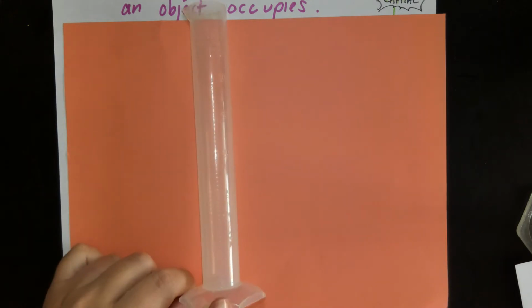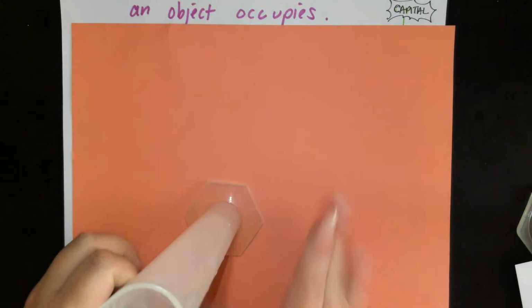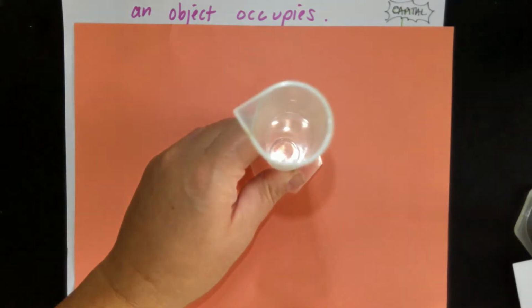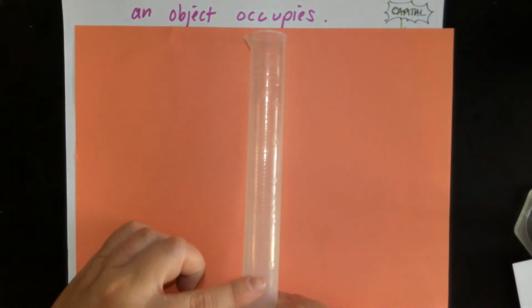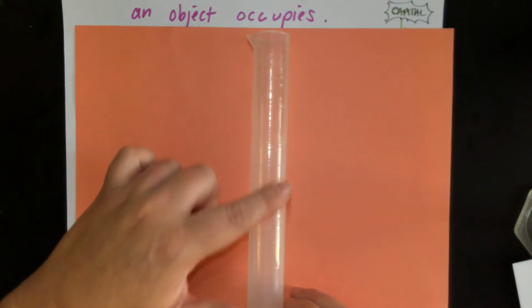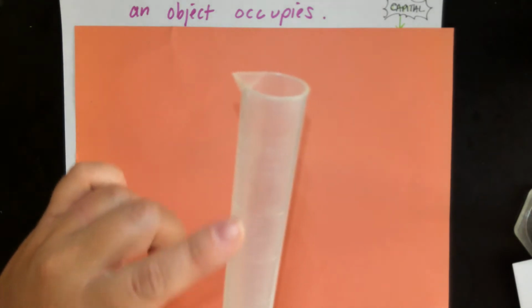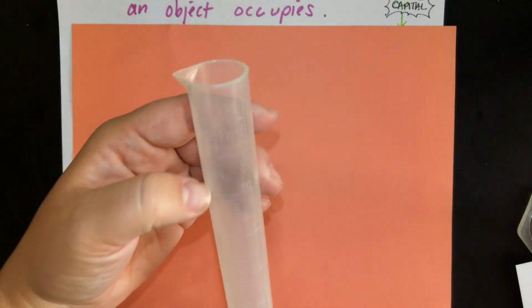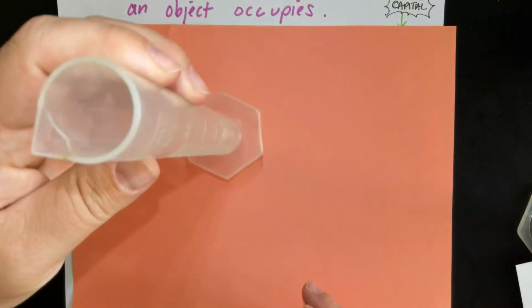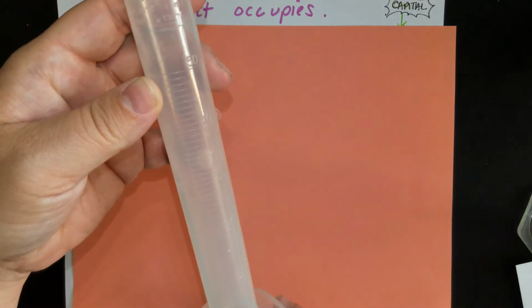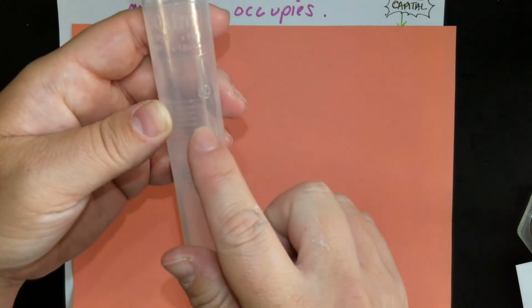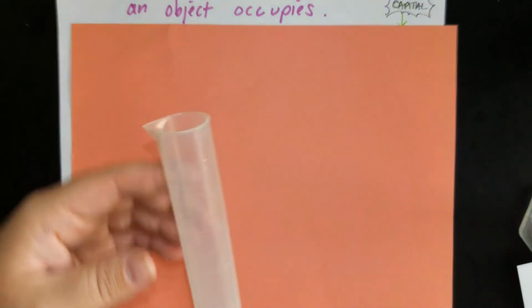It has a flat base down here so that it can sit upright on a table, and you can see down inside of it there. This is a 50 milliliter graduated cylinder. It measures up to 50 milliliters, which is a normal size that we would have in this class. You can see the graduation marks along the sides, okay?